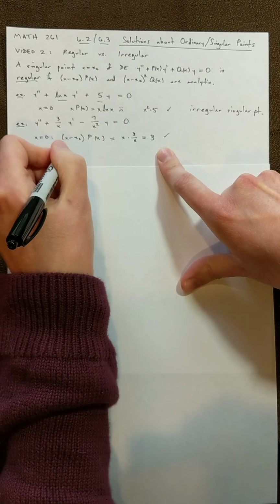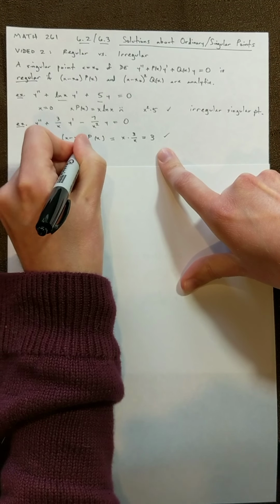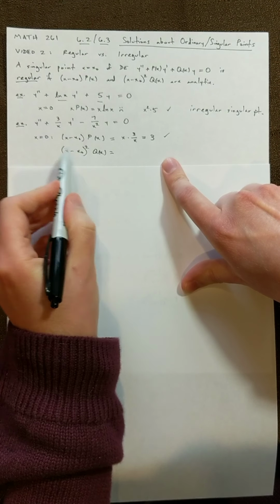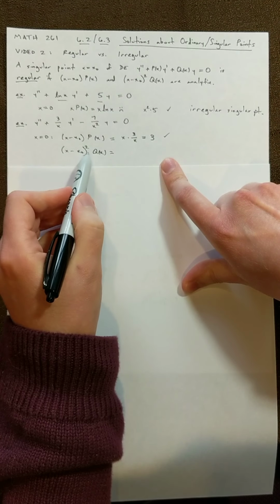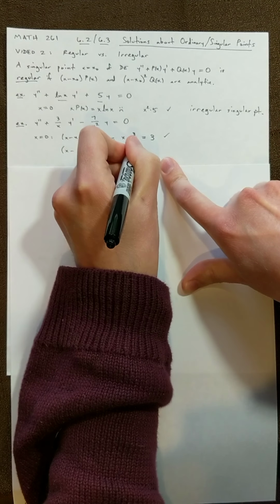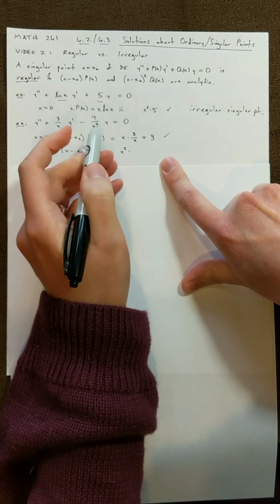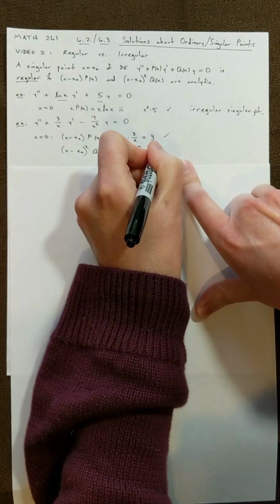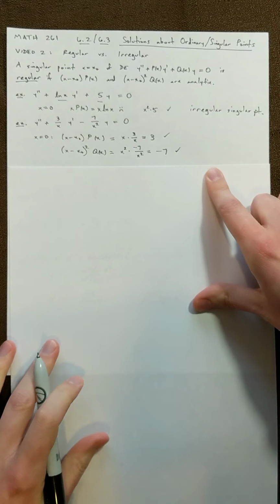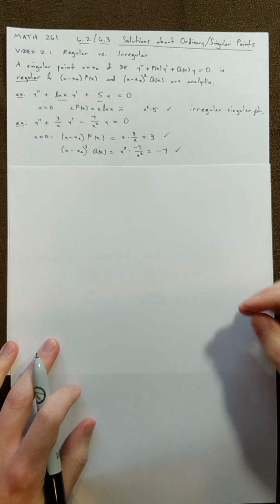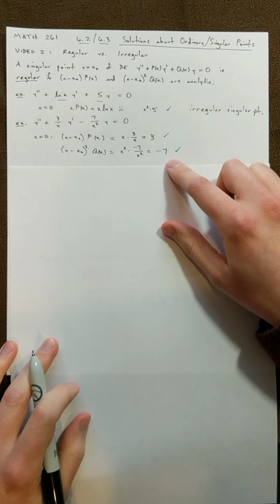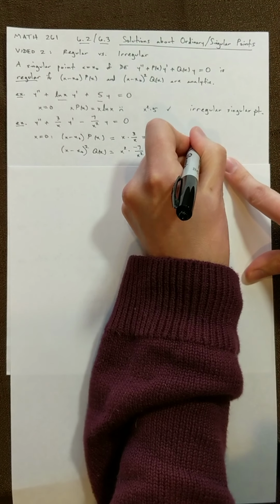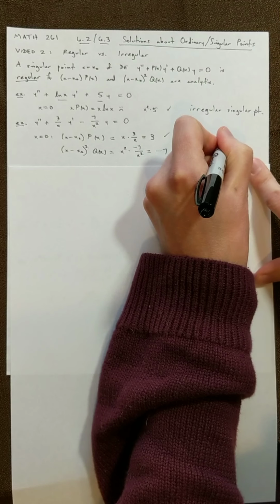Let's see, how about the other one? How about x minus x naught, the quantity squared, times q of x. Again, x minus x naught is going to be x minus 0, so just x. So x squared times q of x, and our q of x is negative 7 over x squared. The x squareds cancel and give us negative 7. Again, that's a constant function. If we had a polynomial, even better. But it should be analytic. So this one seems to be working out okay. x equals 0 in this case would be a regular singular point.